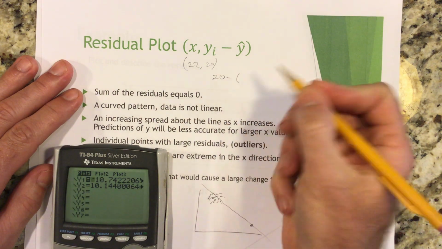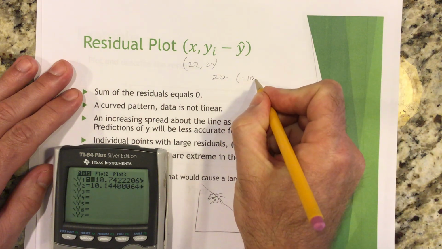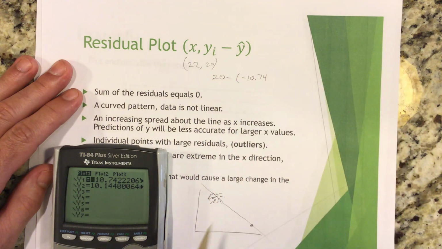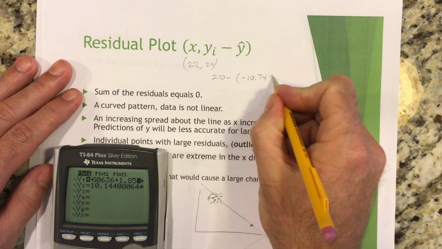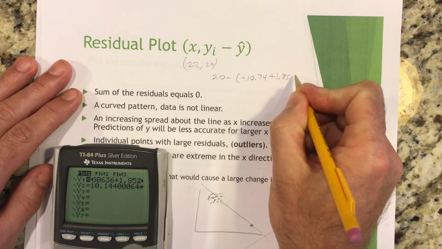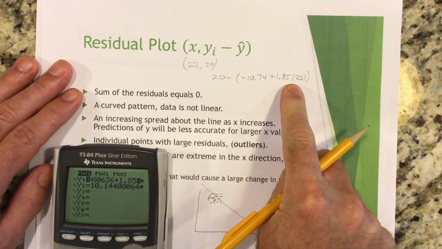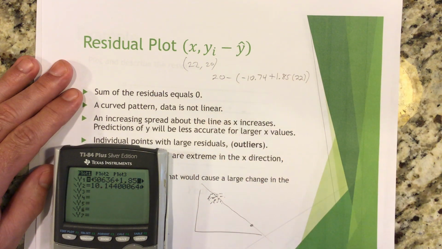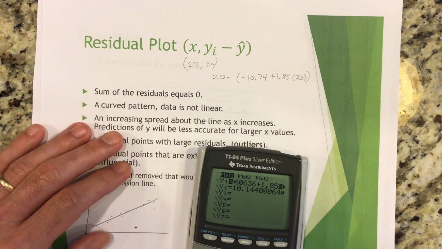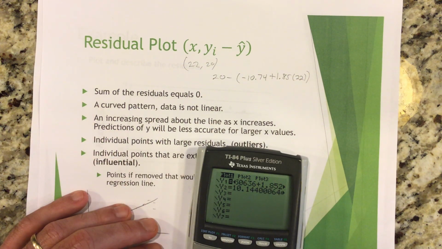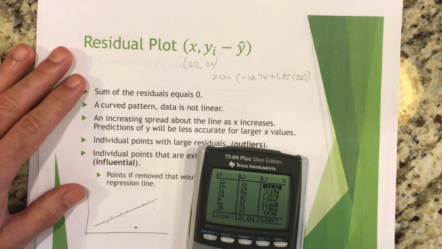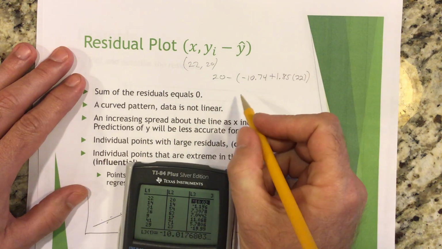So the predicted y, I forgot what the slope was, 1.85, that's right. So that's how I would do it by hand. And when I do that, I would get approximately -10.